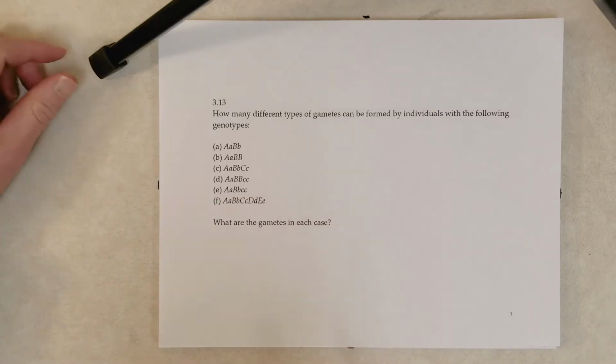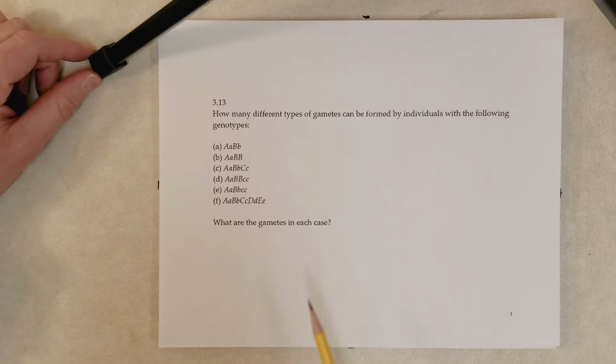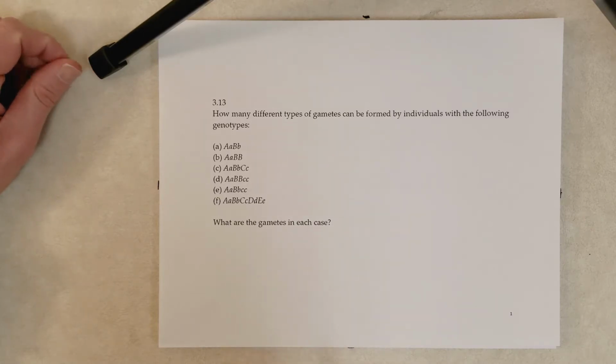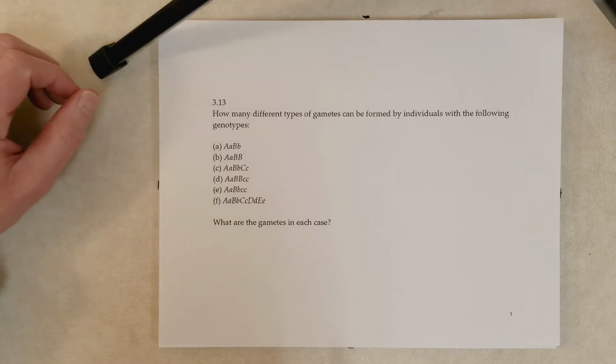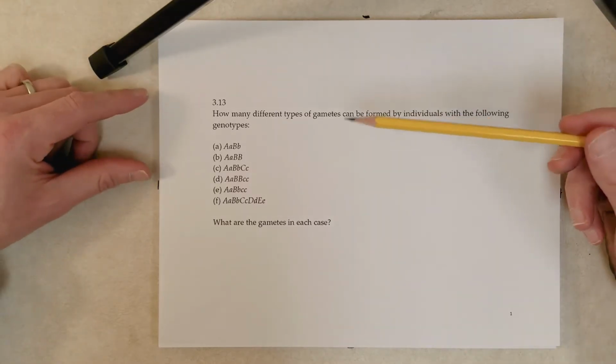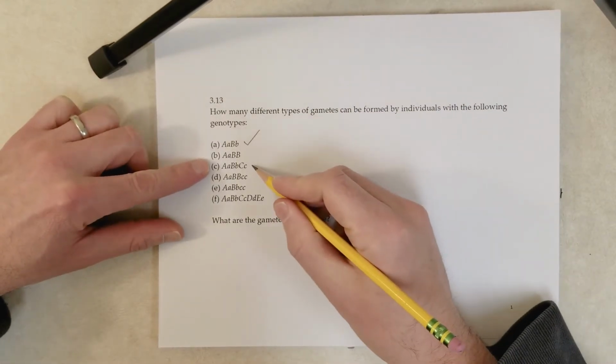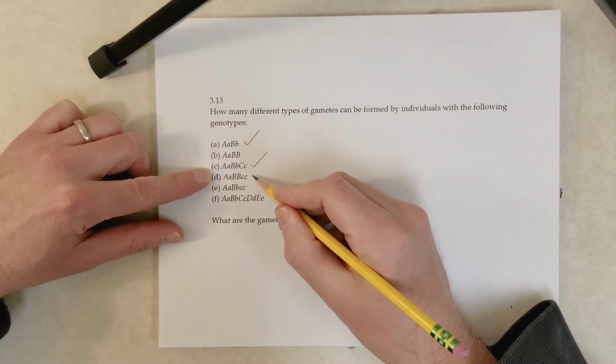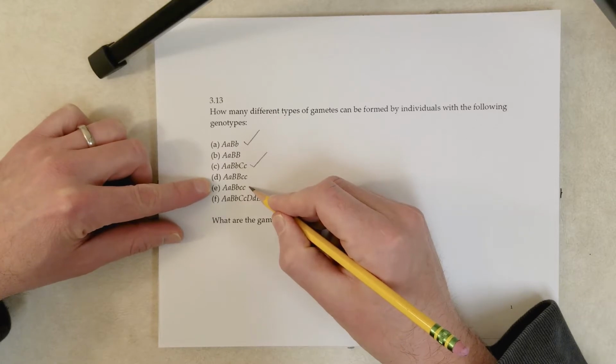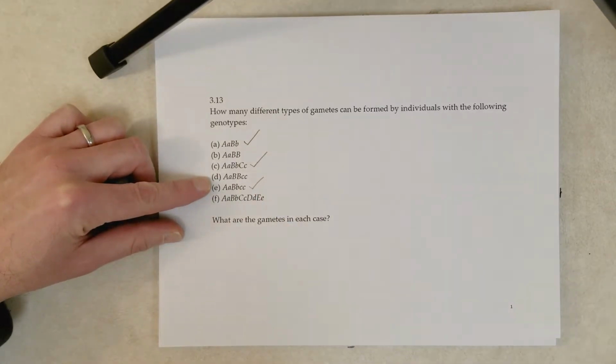But today we started with this question right here. How many different types of gametes can be formed by individuals with the following genotypes? And I don't want to go over all of these, but I do want to take a look at this one here, and let's say this one here.